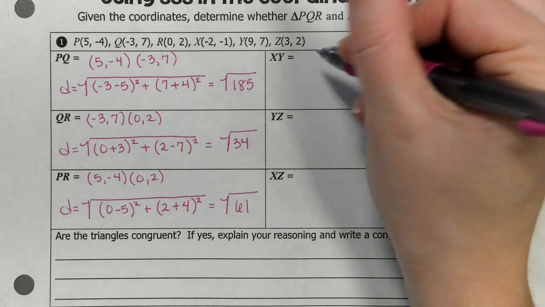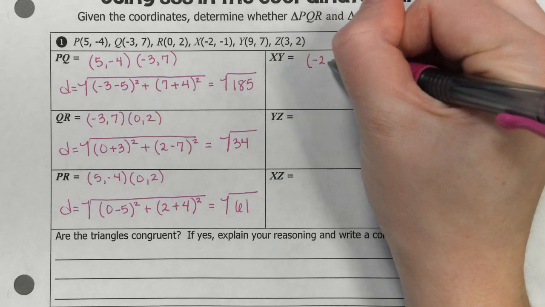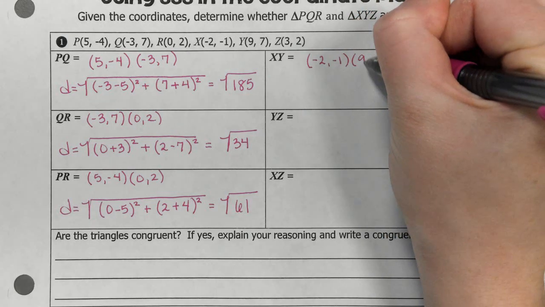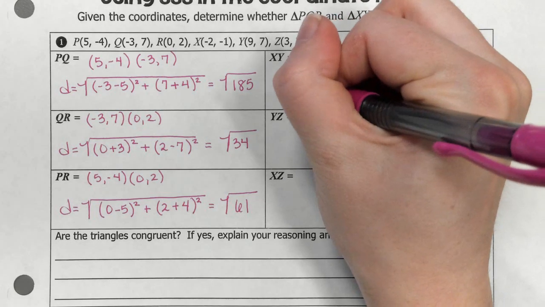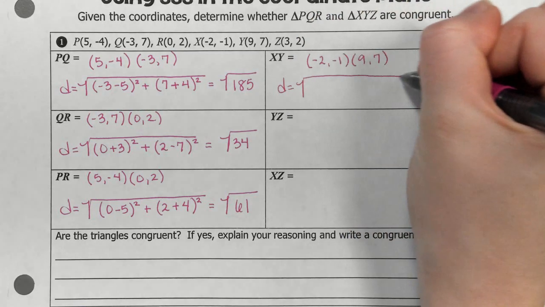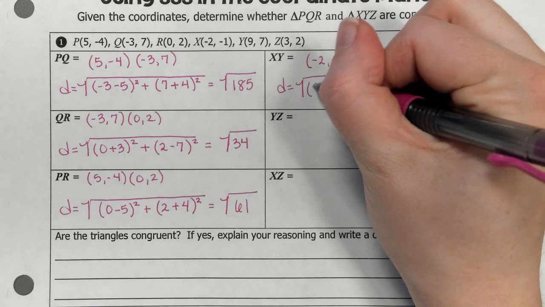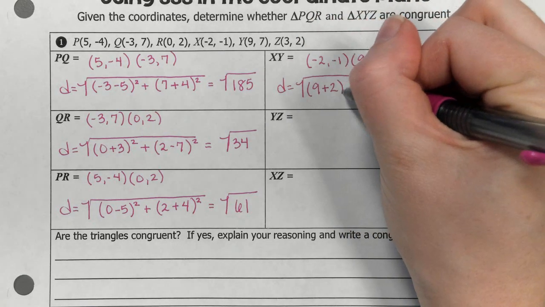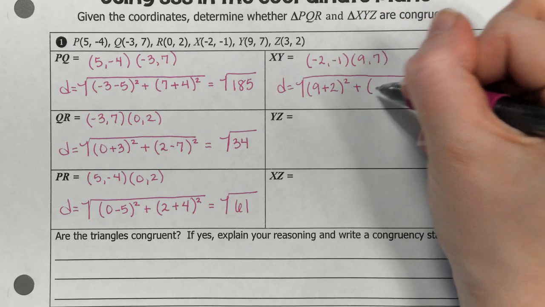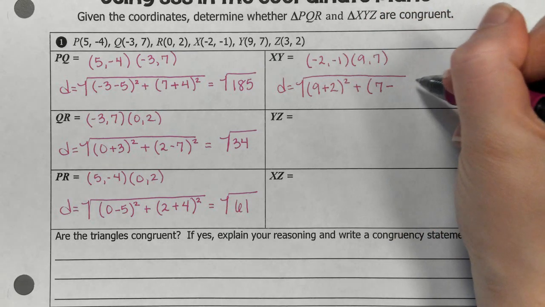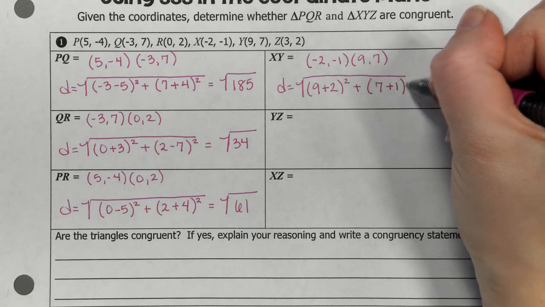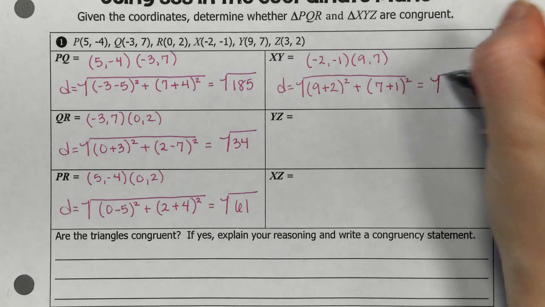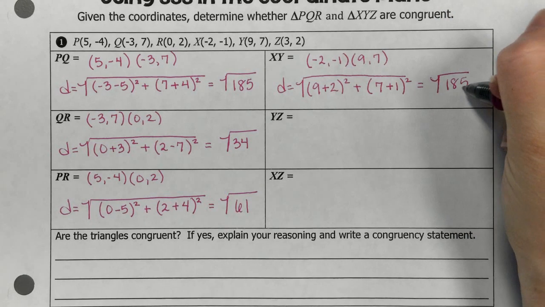So with XY, you're going to plug in negative 2, negative 1, and 9, 7. So if we plug that into our distance formula, we're going to take 9 minus a negative 2, which will turn into a positive, squared, plus 7 minus a negative 1, which will turn into a positive squared. And you're going to get a total of 185 here.